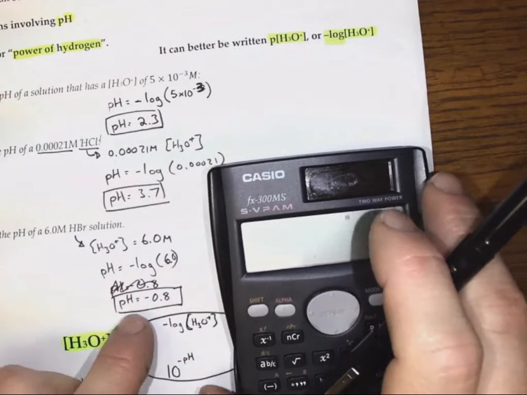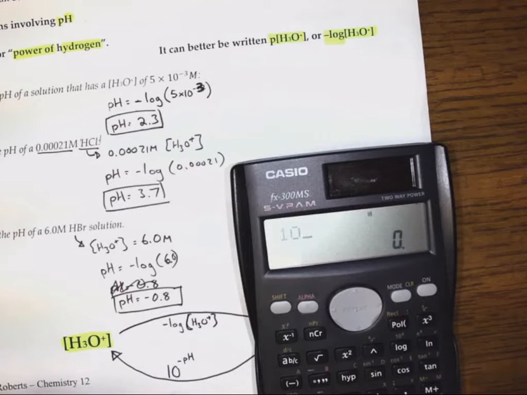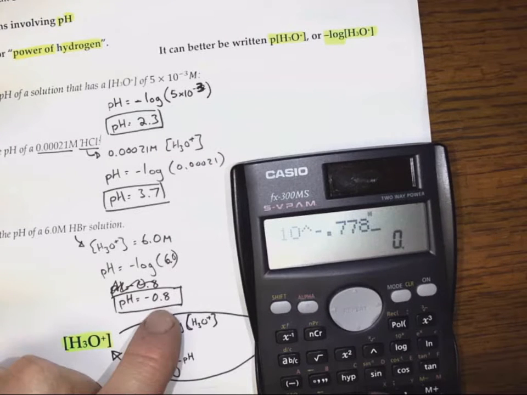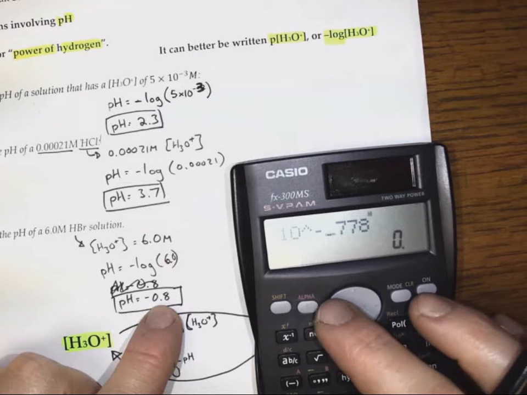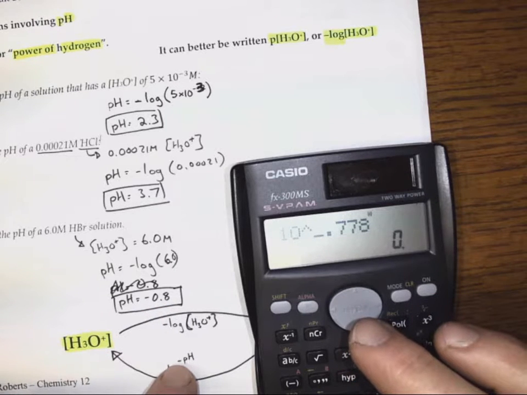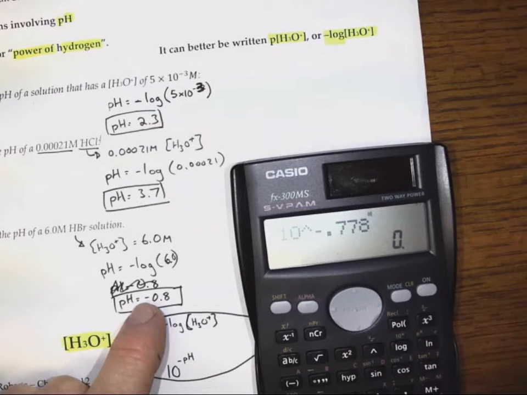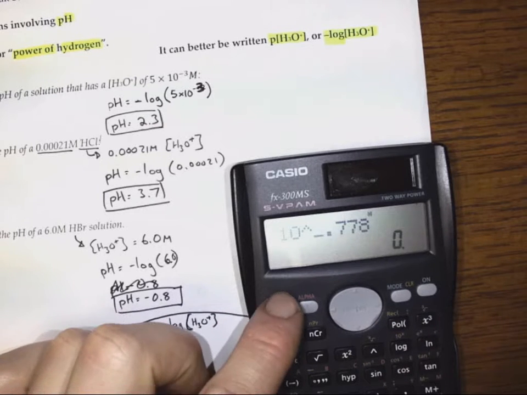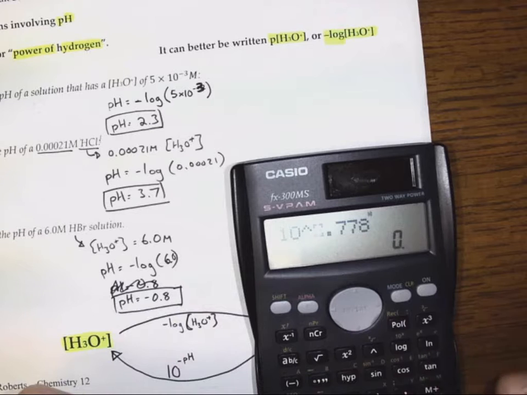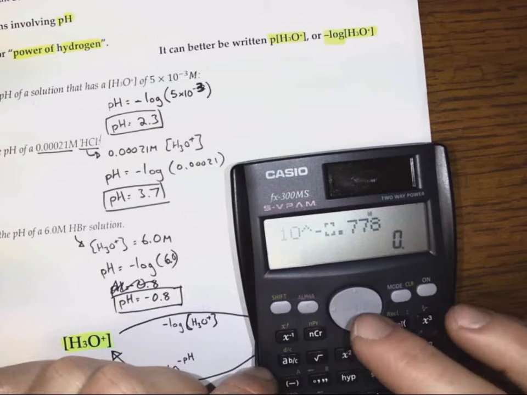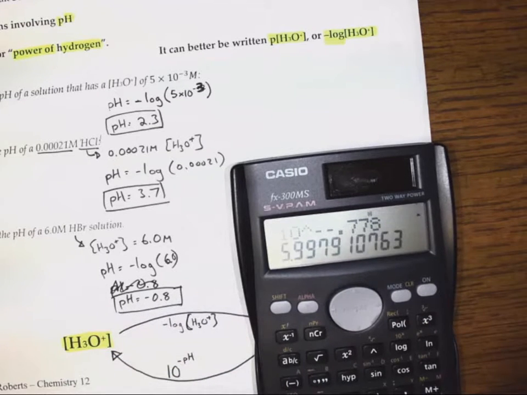And I'm going to say, okay, if that's my pH, then I have to put 10 to the power of negative 0.778, which is what it was before I rounded to negative 0.8. Oh, and we had the negative pH, but the negative version of a negative number. Okay. And then we get 5.998 and so on.